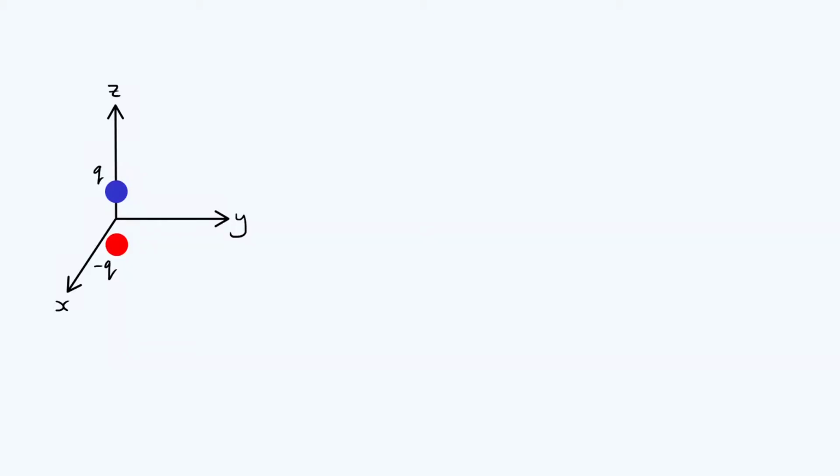Hello everyone, in this video we're going to take a look at the electric dipole, and specifically we're going to derive the electric potential and the electric field associated with such a dipole. So to start with, let's just define what we actually mean by an electric dipole, and let's set up all of the various parameters that we're going to use in our solution.